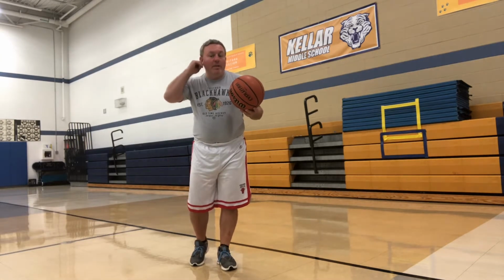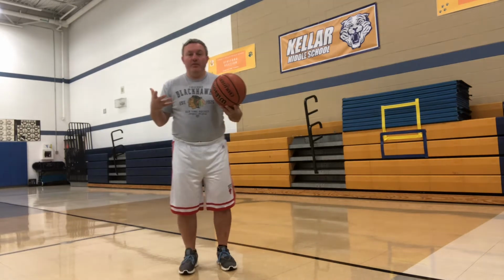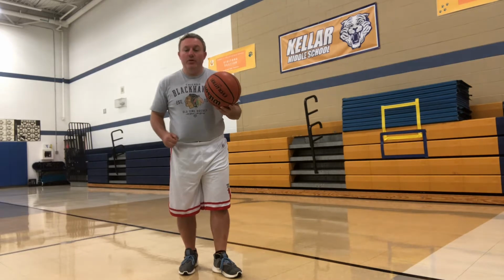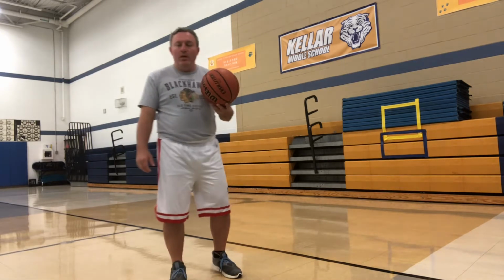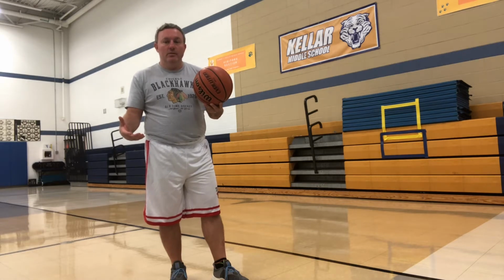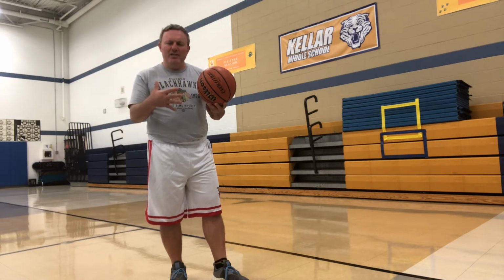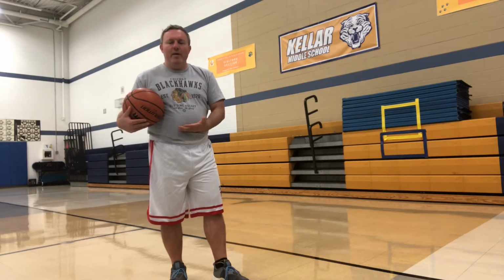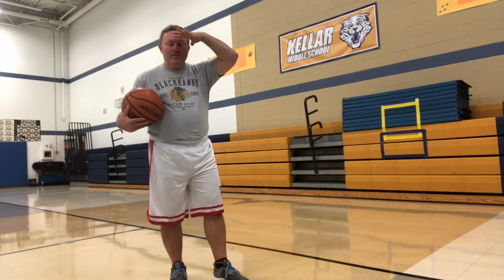Today we're going to talk about passing, specifically bounce and chest passes. They're the two most commonly used passes in the sport of basketball. So a chest pass is meant to be a direct pass, probably chest to chest. They usually say that it originates at the chest and it's going to go to the person somewhere between maybe their belly button level and as high as their face.